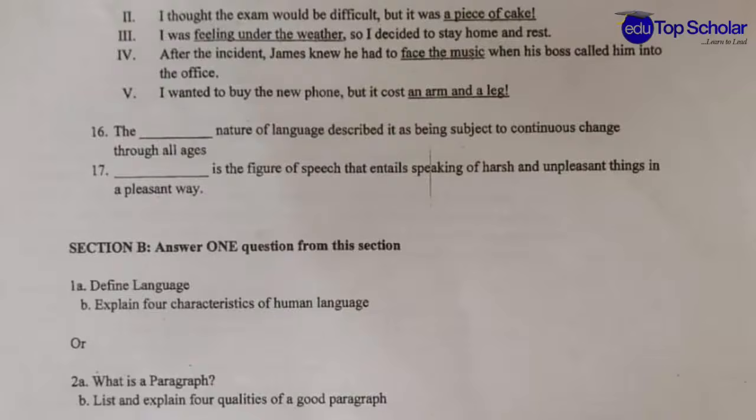Then language is arbitrary. We give names to objects without making reference or having consideration for the look of the object. So names are given arbitrarily. Very good, arbitrary. Language is also symbolic. We use symbol to represent the sound we make in language. Language is systematic. Language has 2 broad systems: system of sound and system of meaning.